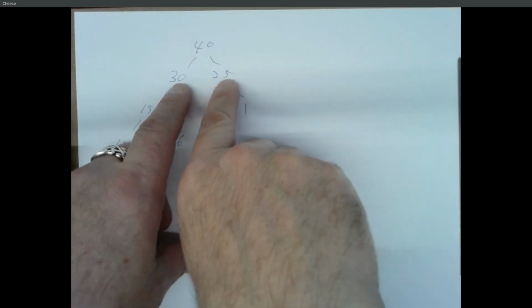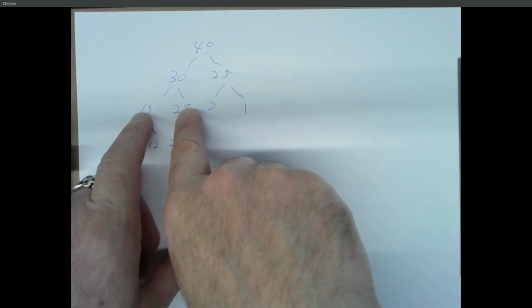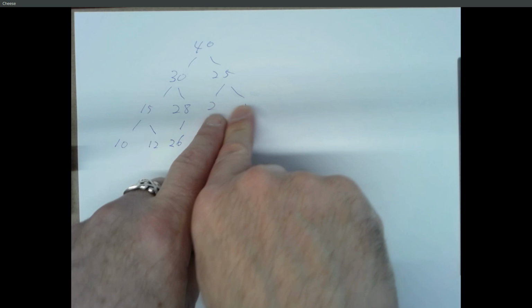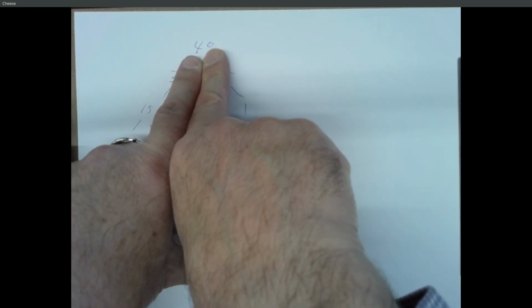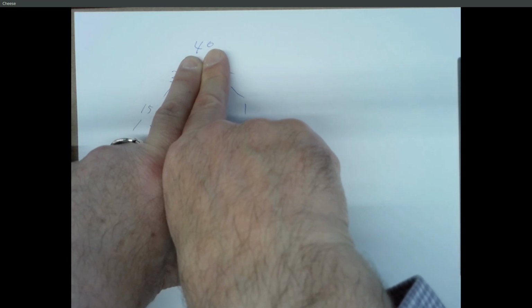But we get some nice properties from this. For example, since we know that 40 is bigger than both of its children, 30 and 25, and we know 30 is bigger than its children, and those children are bigger than their children, and 25 is bigger than its children, we know 40 is bigger than anything in the whole tree. We could prove that pretty easily with mathematical induction. So in a max heap, the largest number in the tree is always at the root. And that's a nice feature, because if you want to find the largest element in the collection of things that are stored as a heap, it's just the root.